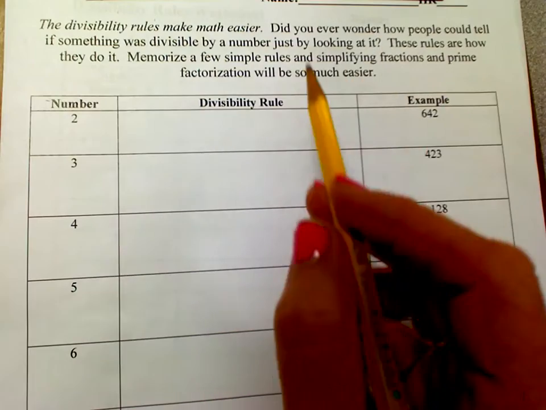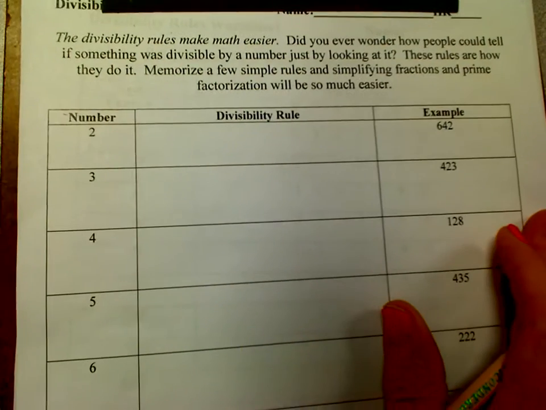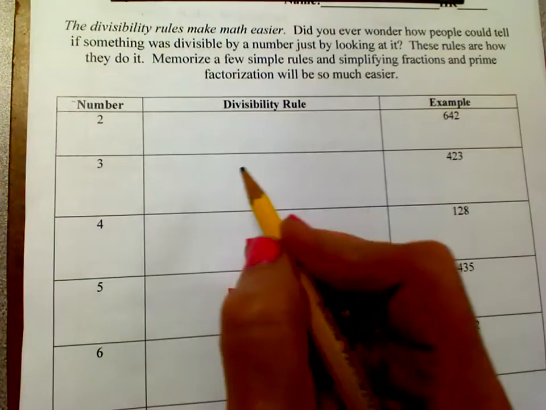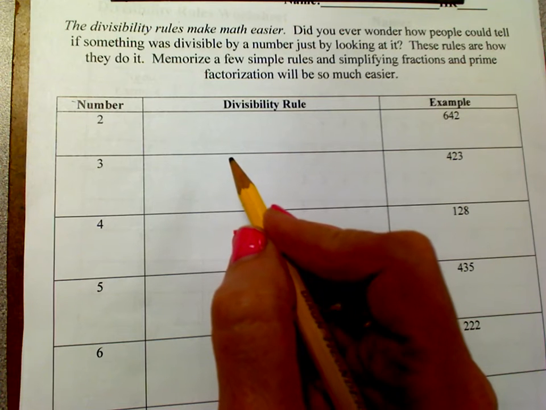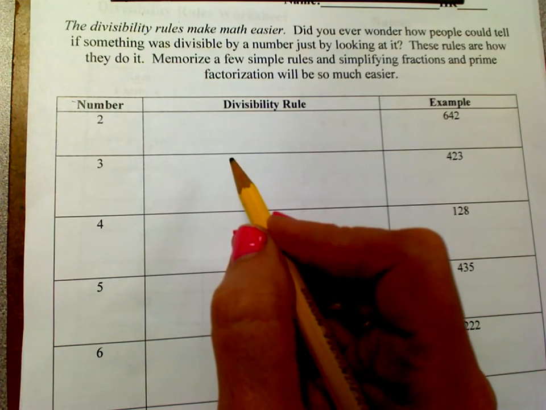So make sure you have your name and hour. You will be turning this in by the end of the hour today, and some groups have an additional assignment after that. So make sure you use your time wisely.